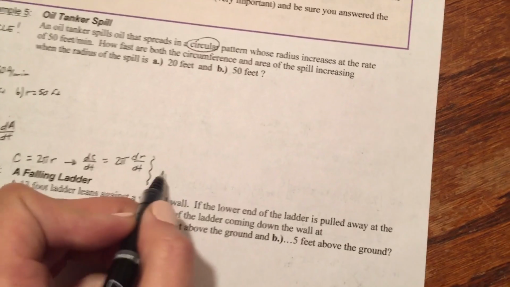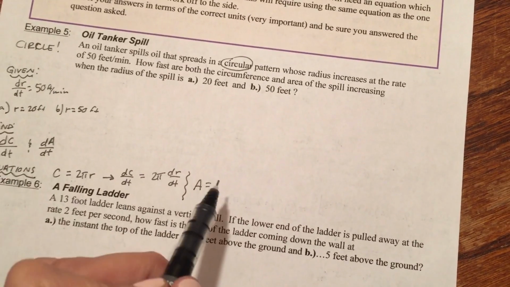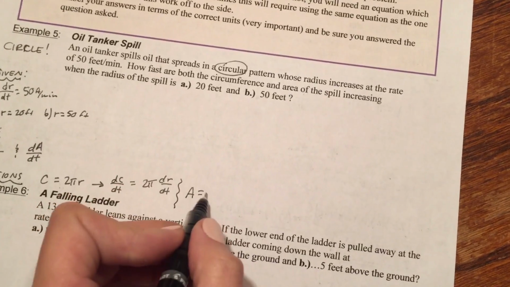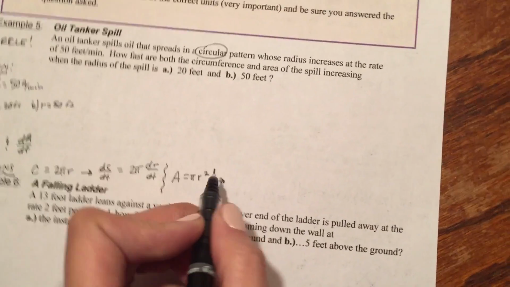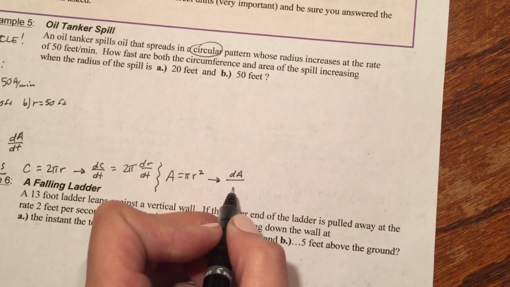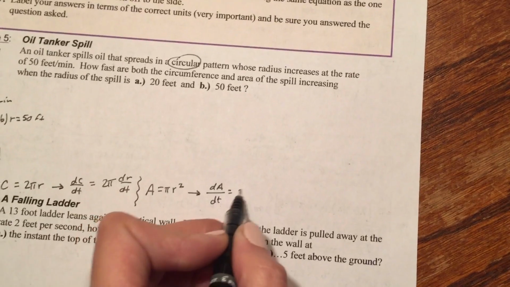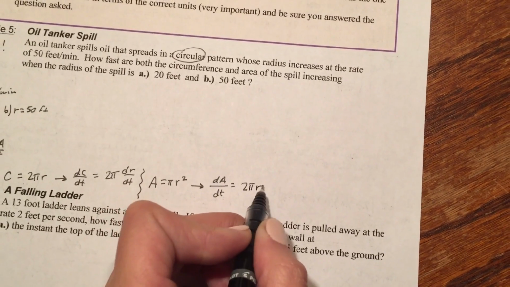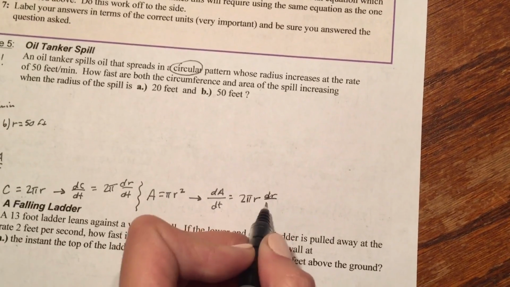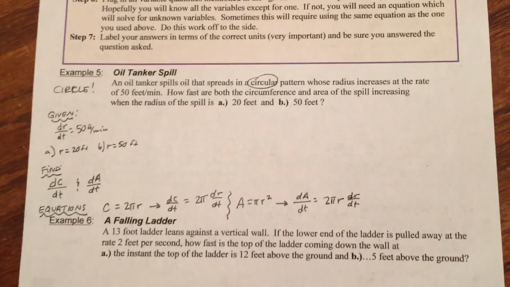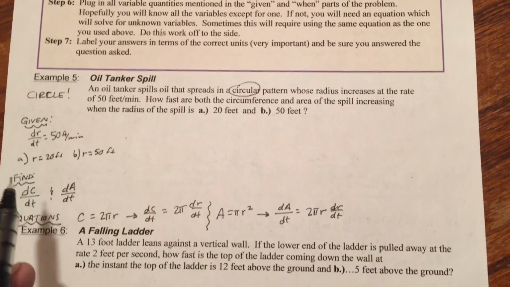And then the next one is going to be our area. And again, this is a circle. So our area of our circle is going to be πr squared. And we want to take the derivative of that. So with respect to time. So dA/dt is going to be, and again, power rule, 2πr, but with respect to time, so dr/dt, okay? And so now we have pretty much everything that we need to solve this problem, okay?